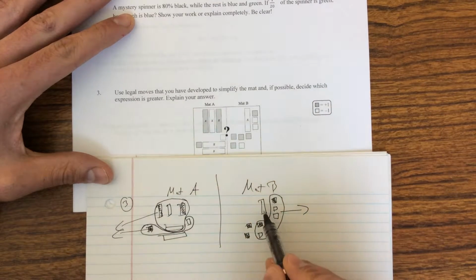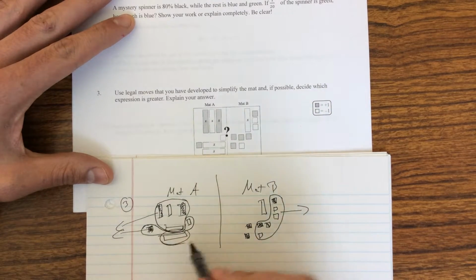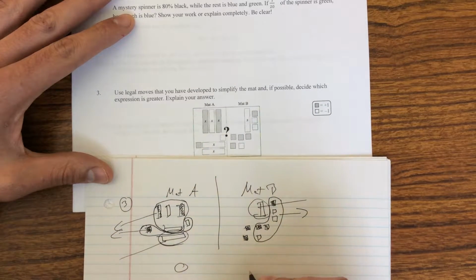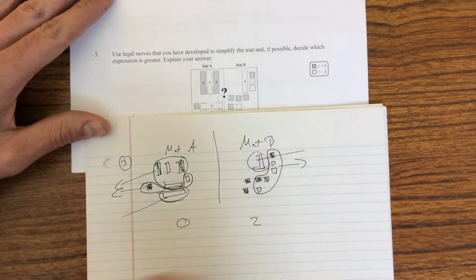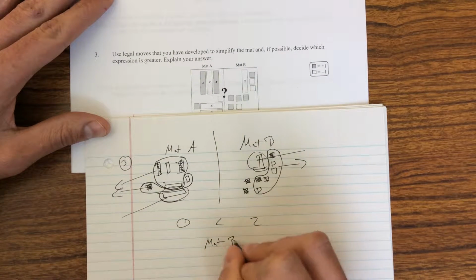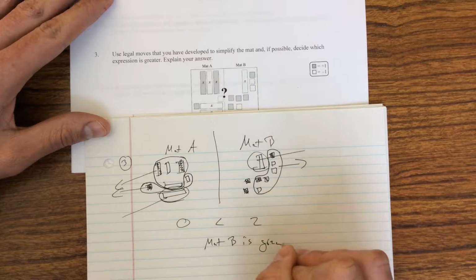And now I can remove balanced sets of negative 1x. So there's a negative 1x, there's negative 1x, get them both out. And on this side now I have 0, and this side I have 2. So we know, since 2 is greater than 0, that map B is greater.